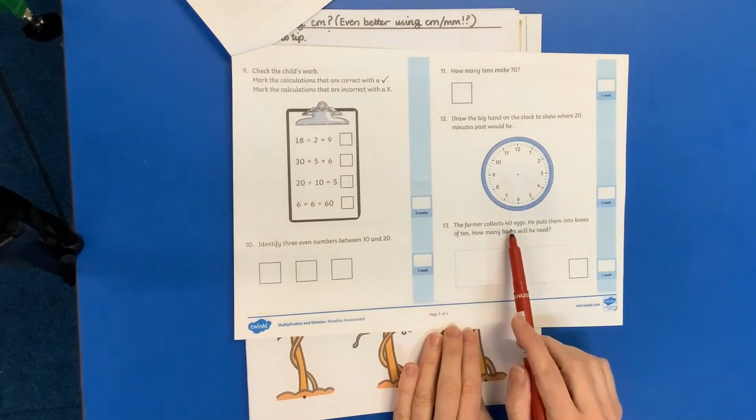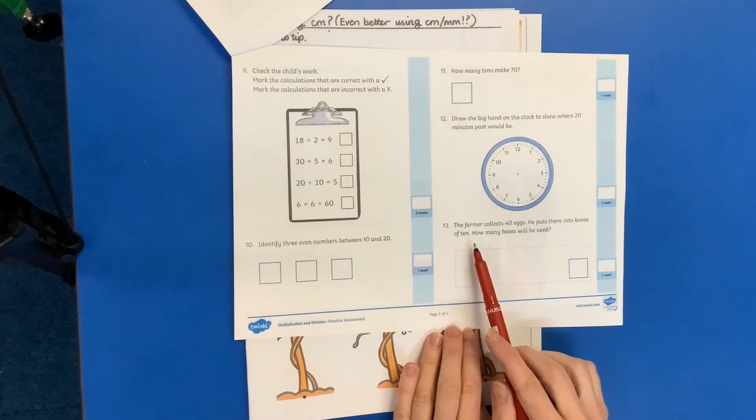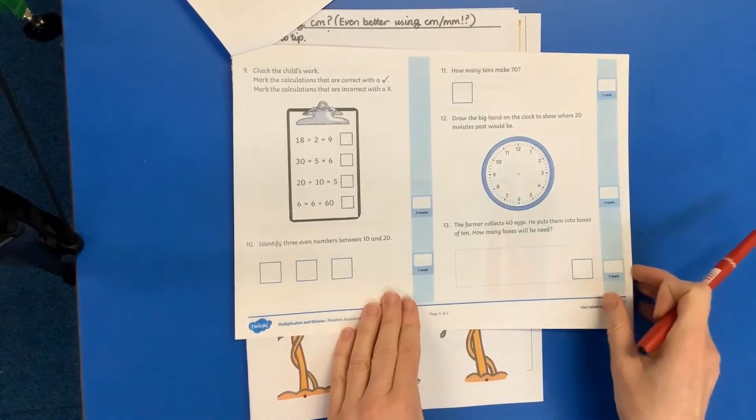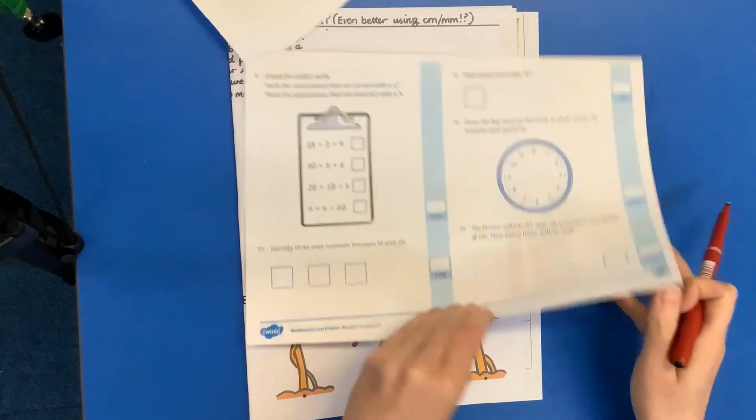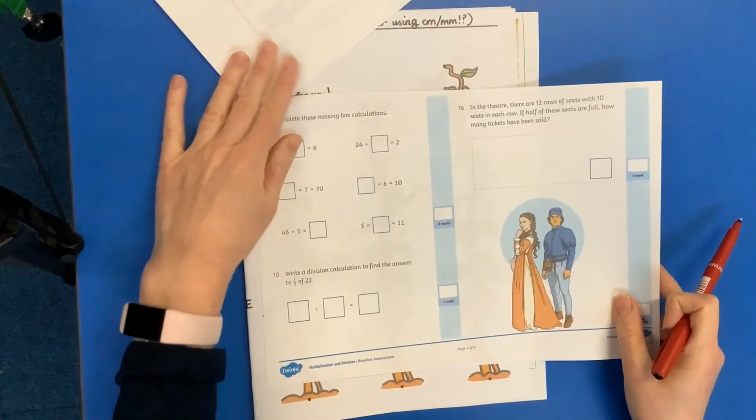The farmer has 40 eggs. He puts them in boxes of 10. So how many boxes will he need? Working out in the box, answer in the little box. Oh, we're nearly there. Final sheet.